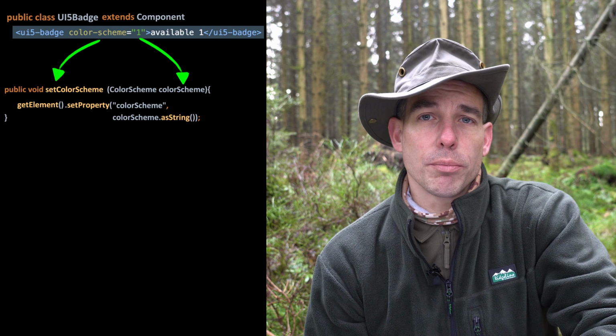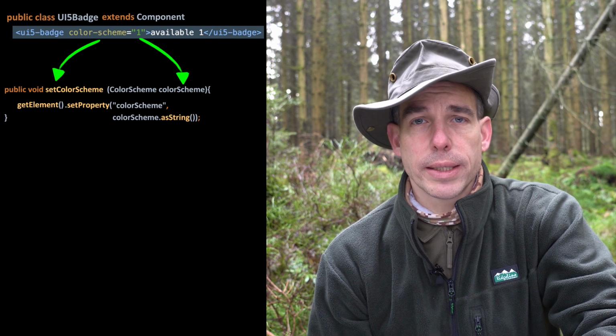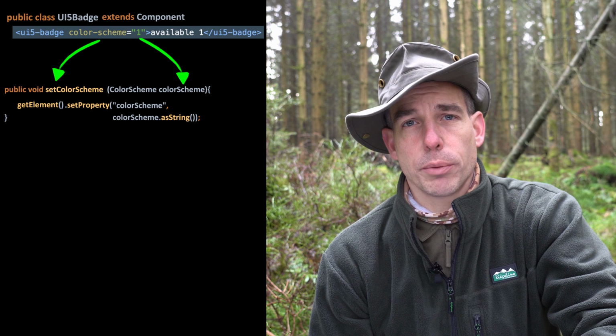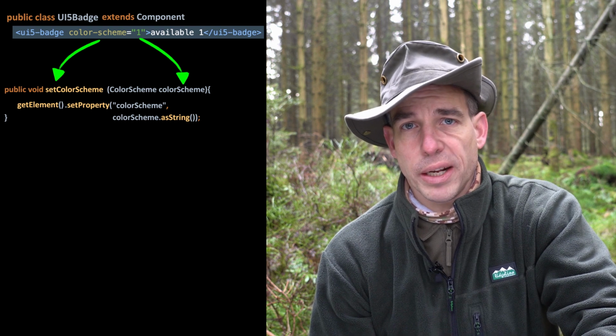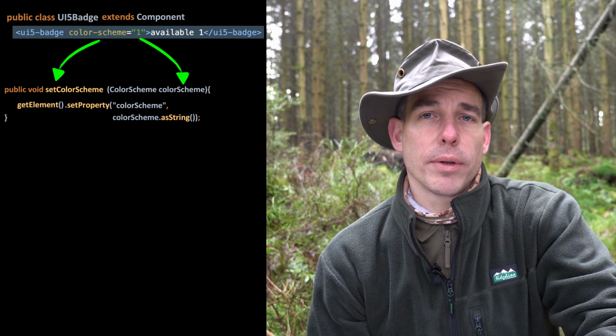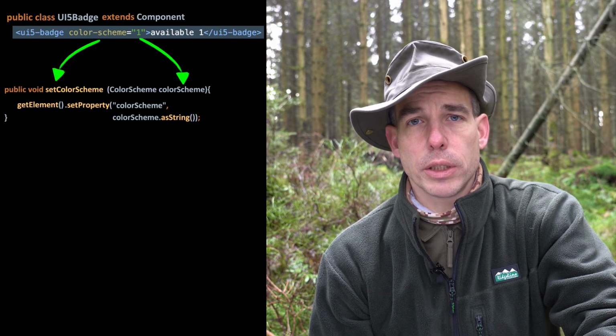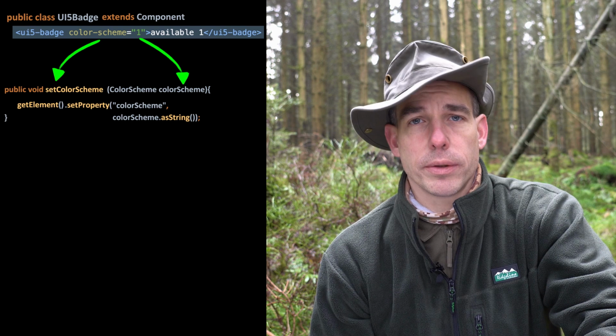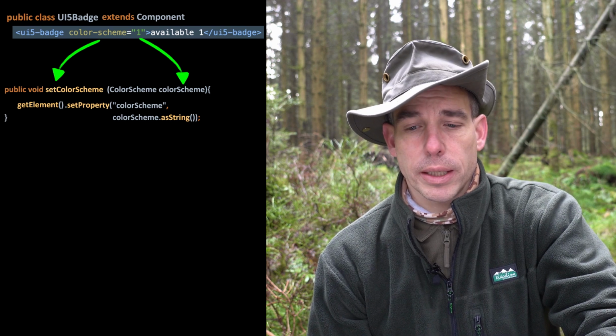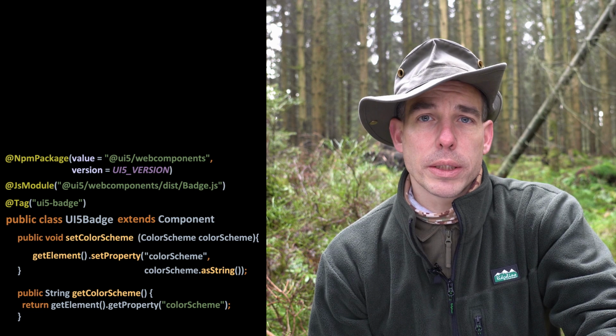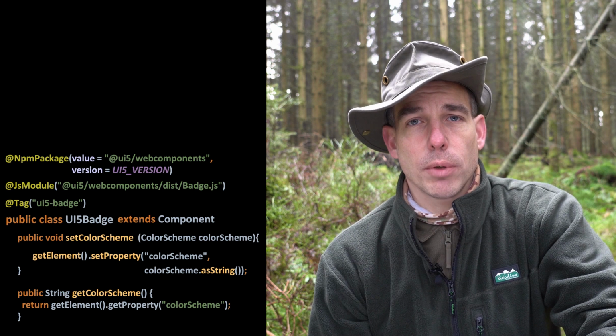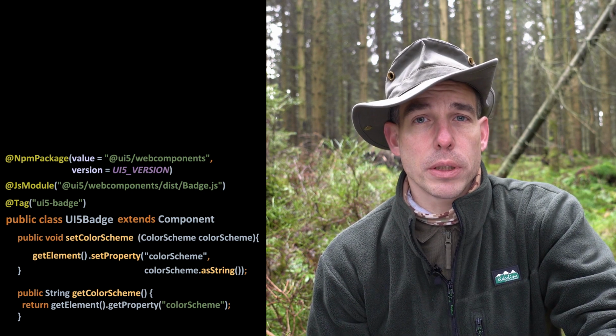You have inside this Component class a generic method getElement. This will give you an internal generic representation of an element, whatever it is. And then you have this method, for example, setProperty, and you need two params. One is the property name and the second one is the value itself. That's it. And the same you're doing with getProperty. So getElement, getProperty, and then the name of the property itself. That's it. So with this we can now set and get attributes and properties of every web component if it's following the standard.